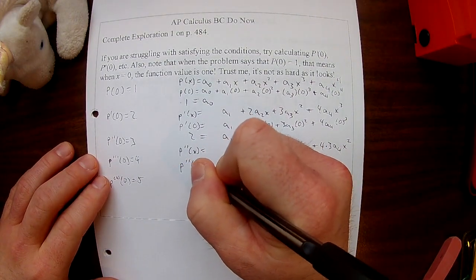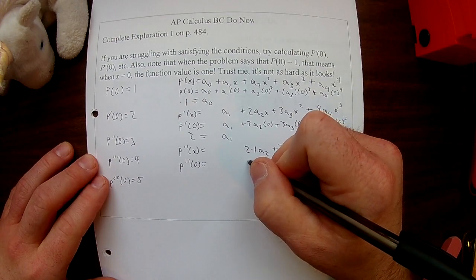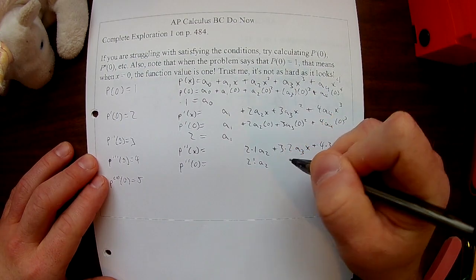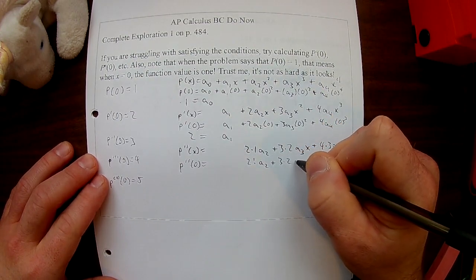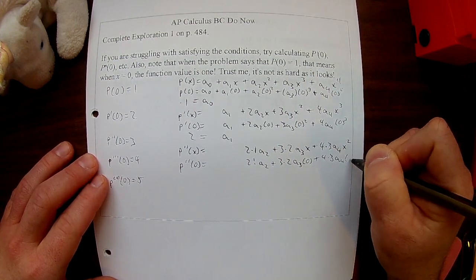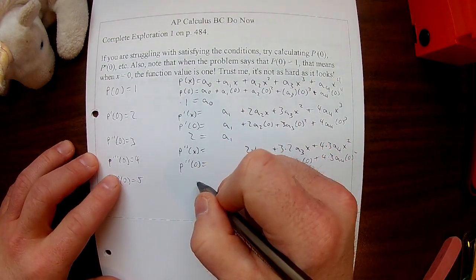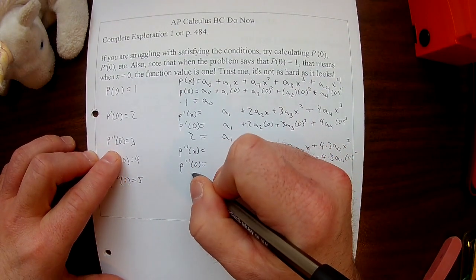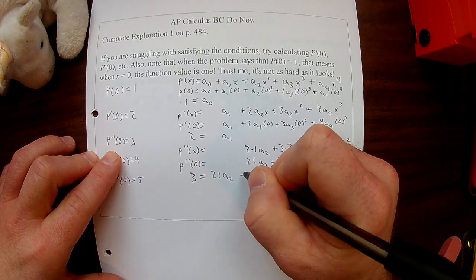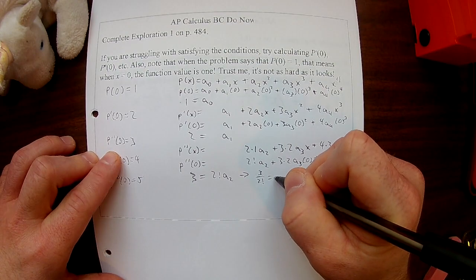So now I can see p double prime of 0 is equal to 2 times 1. I think I've shown you guys this before, but 2 times 1 actually means 2 factorial a2 plus 3 times 2 a3 times 0 plus 4 times 3 a4 times 0 squared. So we should see, again, trend sticking here. Those cancel out. We end up with, this was double prime, so 3 is equal to 2 factorial a2. So therefore, divide by 2 factorial, I've got 3 over 2 factorial is equal to a2.